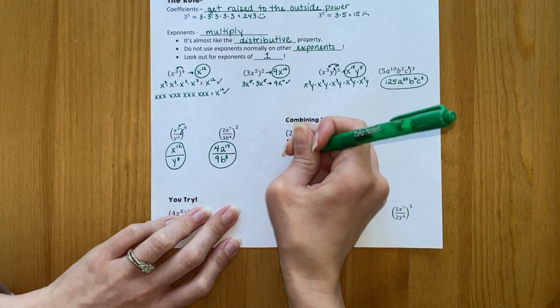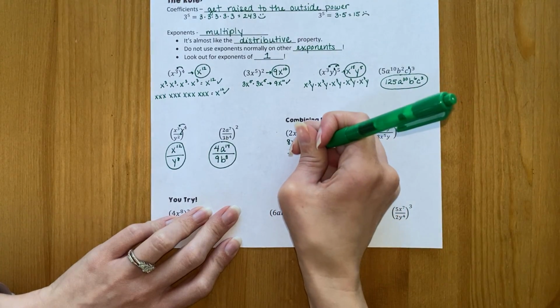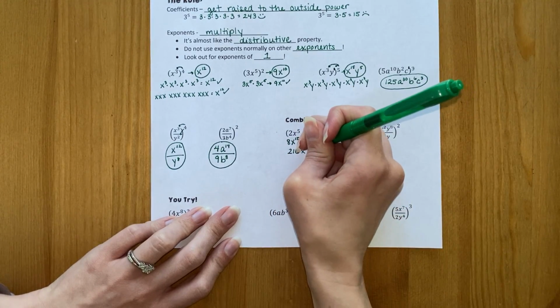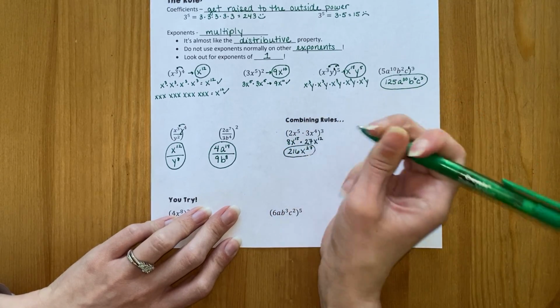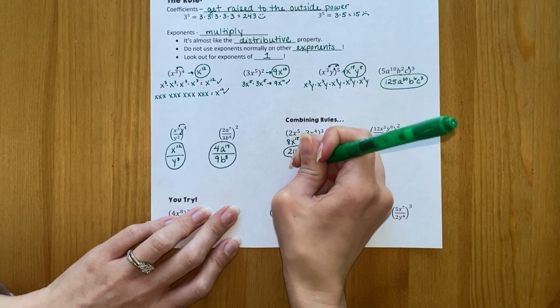So that would be 216 x, and 15 plus 12 makes 27. So 216x to the 27th. Now, the nice thing about these is that they are pretty flexible.